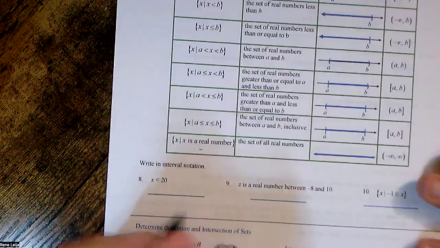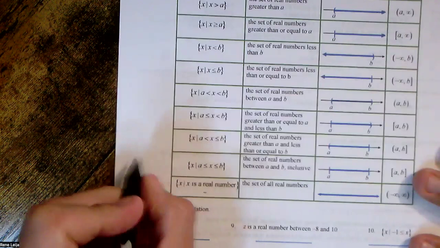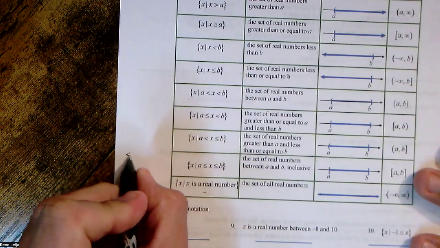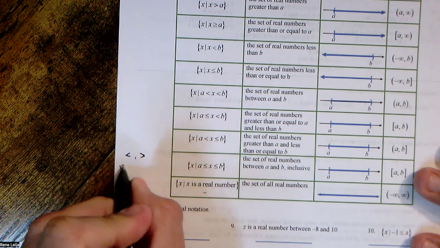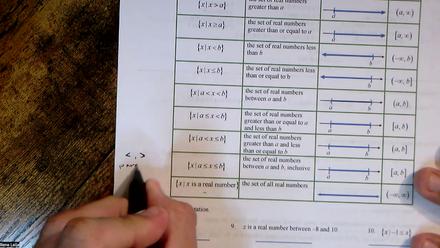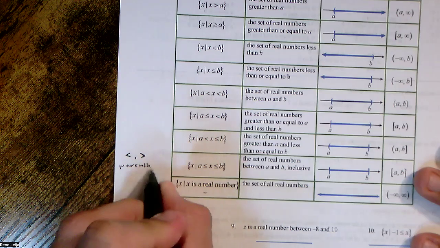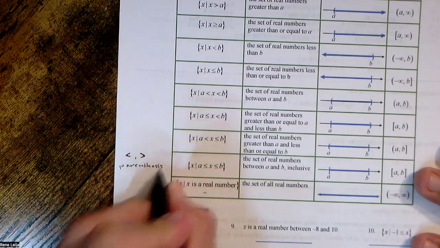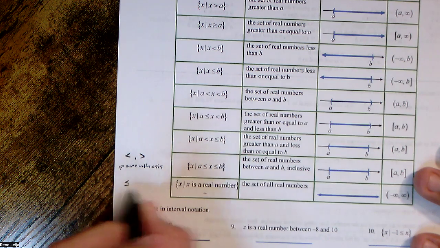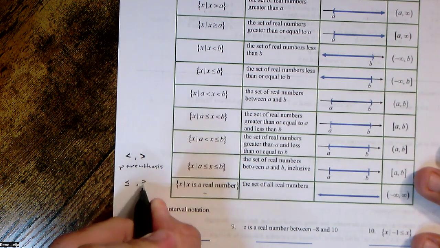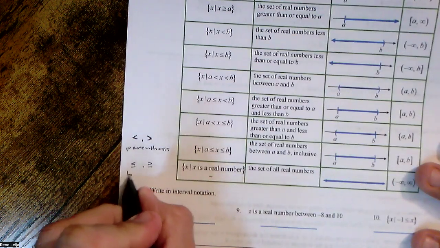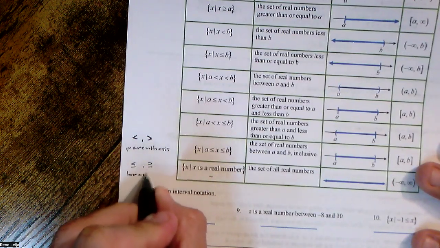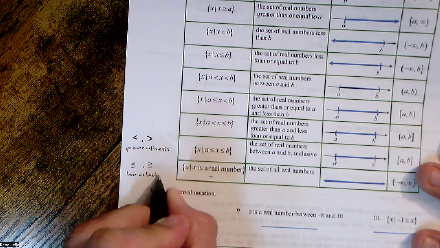Now, let me draw this out to the side. If you have a less than or a greater than, then you're going to use your parentheses. If you have the less than or equal to or the greater than or equal to, then you're going to use brackets on your number line.